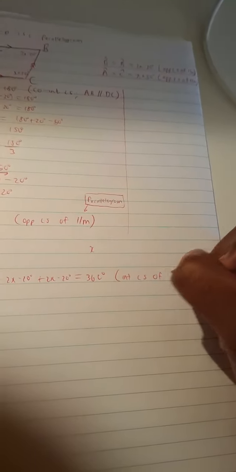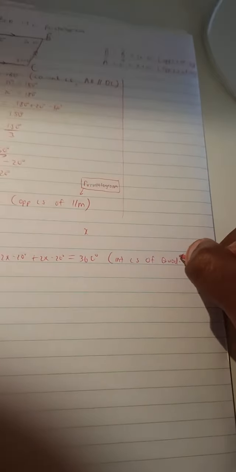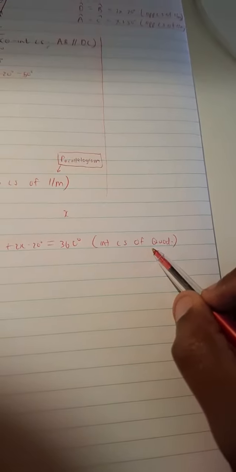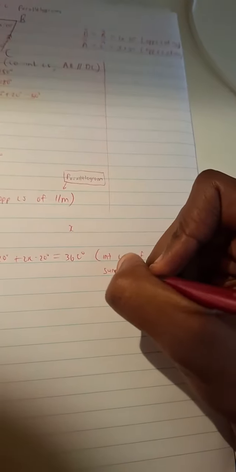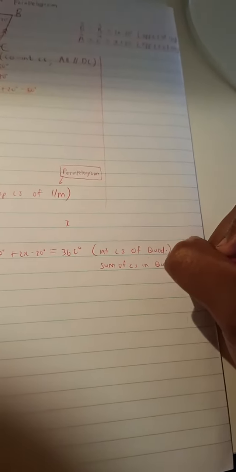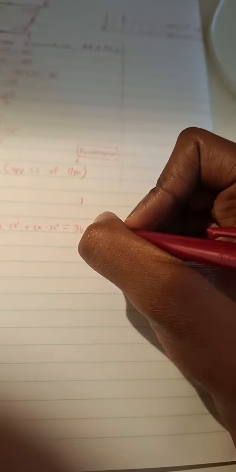Interior angles of quadrilateral. Yeah, maybe someone else can say sum of angles in quad, which is fine. There's no specific wording, but anything that suggests that you understand that the inside angles of a quadrilateral should add up to 360 degrees.